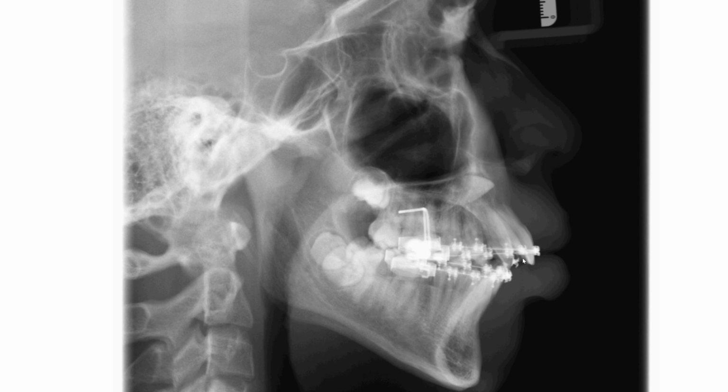At the same time, I want to show you the lateral ceph just to again demonstrate the position of the impacted canine. So the canine is horizontally impacted at this point, and you can see the developing follicles of the third molar. It is unclear to clearly visualize the root morphology of the mandibular first molar. So I can't tell, but I would presume that the root morphology would be normal in this area.